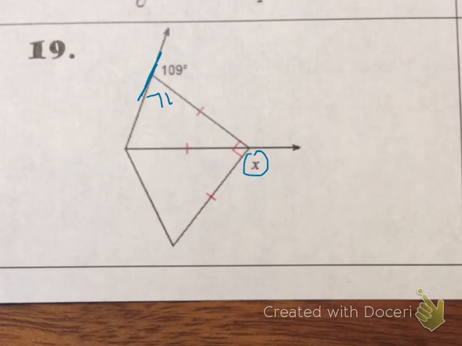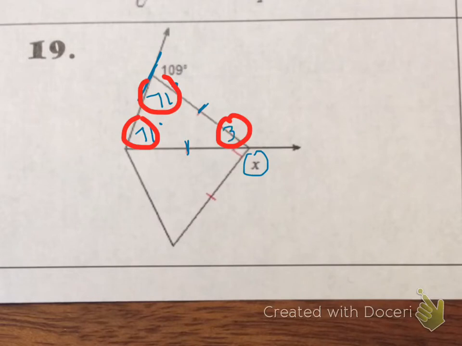Now I do know that if this one's 71 degrees, then this one is also 71 degrees, because these lines right here tell me that those two angles are equal down there at the base because it's an isosceles triangle. Now, if I know that this angle is 71 right here, and this angle is 71, then I can find that third angle in the triangle by subtracting the 71 and the 71 from the 180. And when I do that, I get 38. So this angle right here is 38 degrees.